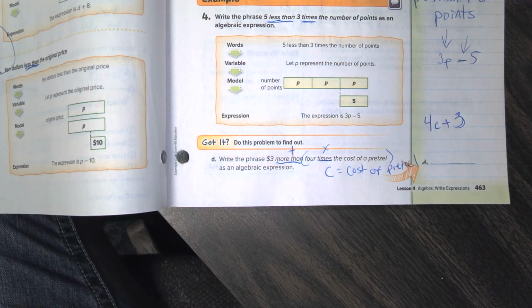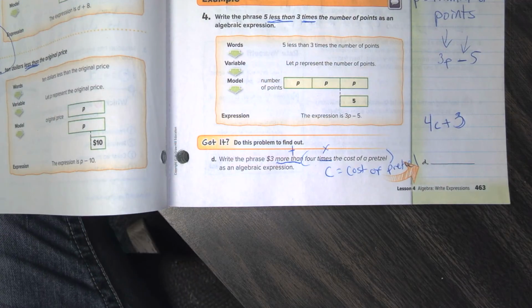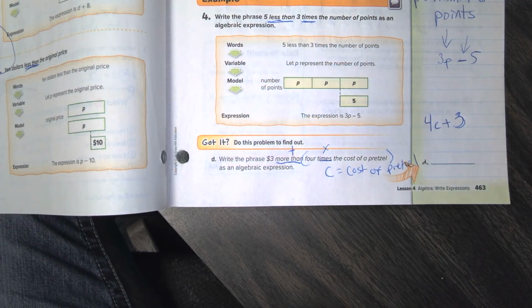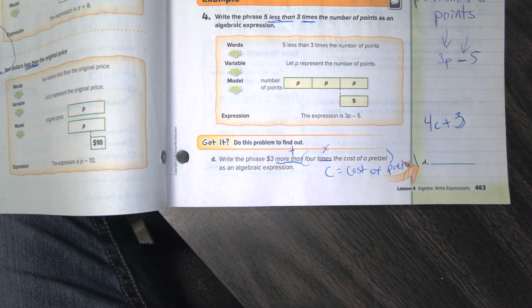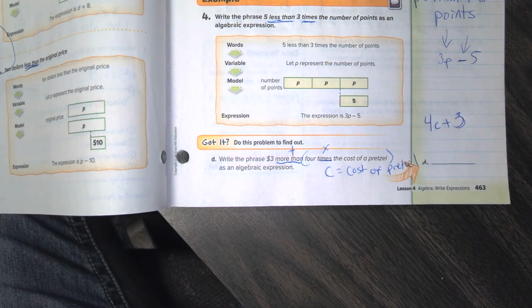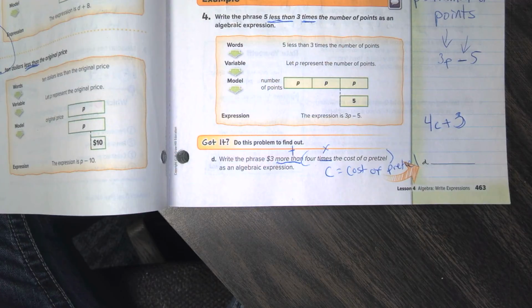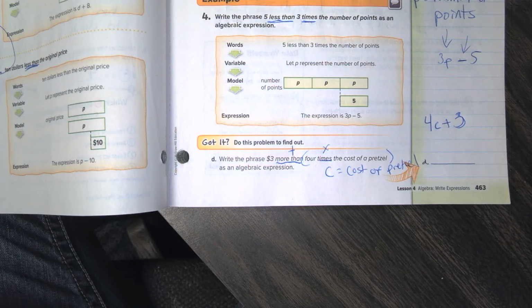So it's just like yesterday, but they've added an extra operation. So you have multiplication or division, or it could be addition and subtraction a bunch of times. Okay? It's all in what the phrase says. Any questions on this? So it's still the same steps as yesterday. Underline, define a variable, write the expression out.